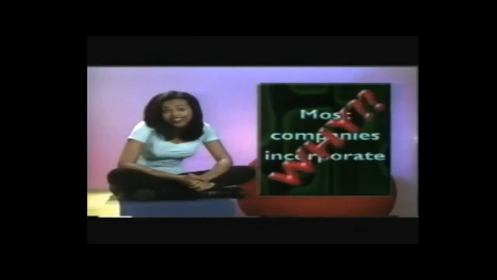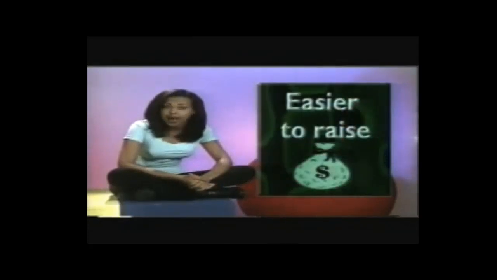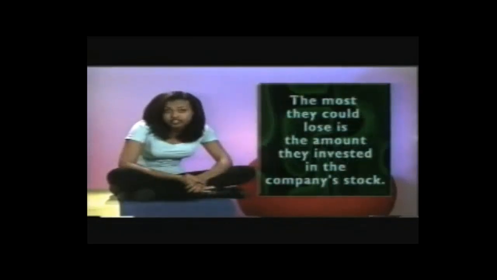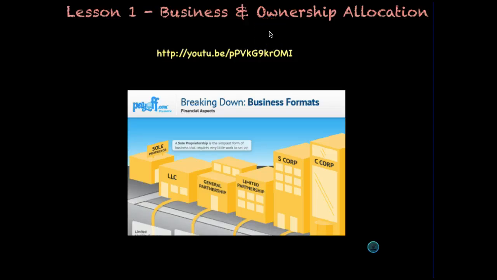It must be said that although corporations do have disadvantages, most companies incorporate, unless they're very small. Why? Because it's easier to raise capital or funding for your business as a corporation. Raising capital as a sole proprietor or partnership is much more difficult. Also, investors in corporations have limited liability, meaning the most that they could lose is the amount they invested in the company's stock.